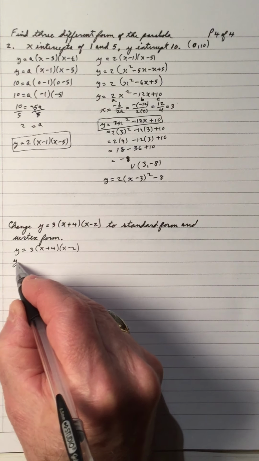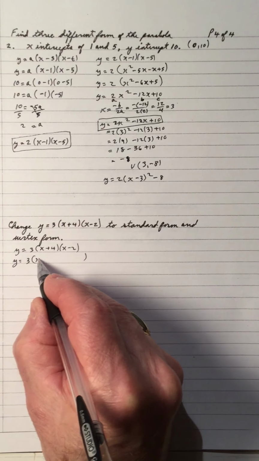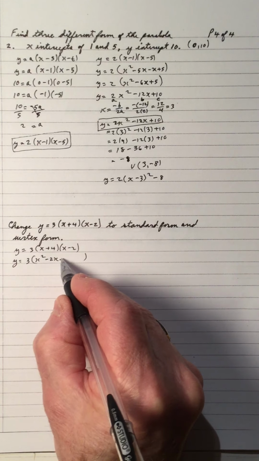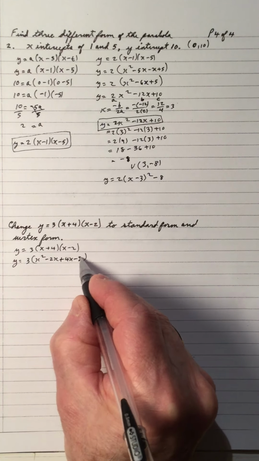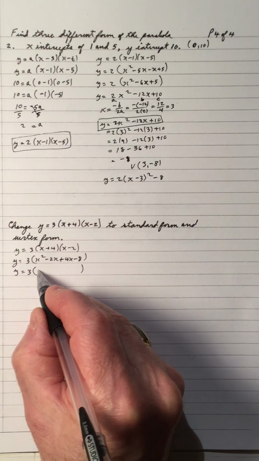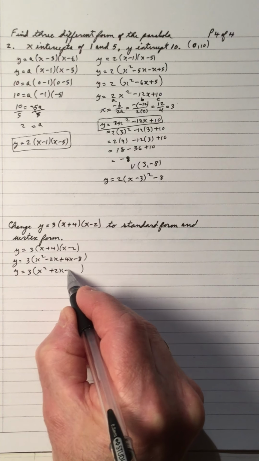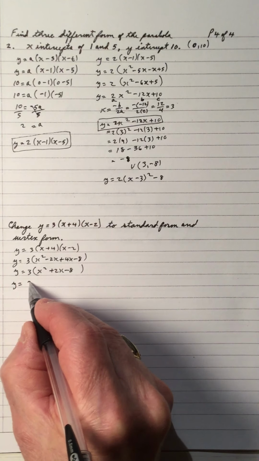But we want the standard form, so we'll multiply it all out. FOIL, x times x, x squared, x times negative 2, negative 2x, 4 times x, plus 4x, 4 times negative 2, negative 8. And I simplify that trinomial. Negative 2x plus 4x is 2x minus 8. And I multiply by 3. 3 times x squared.